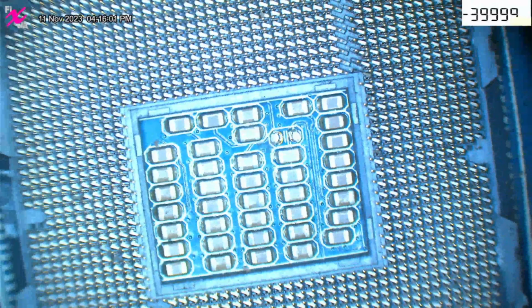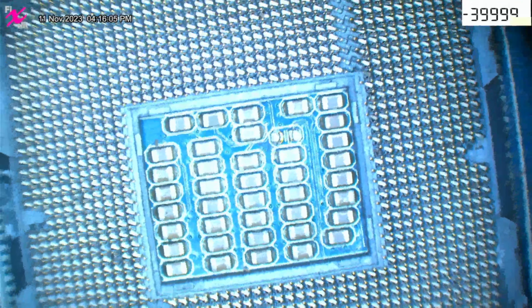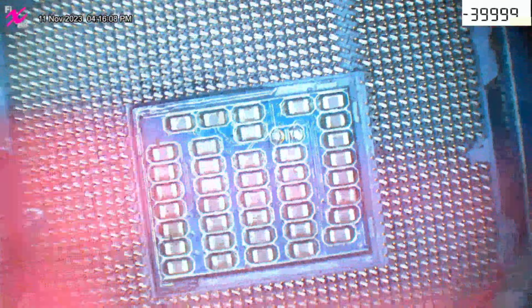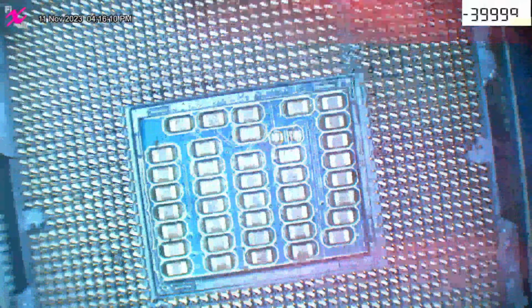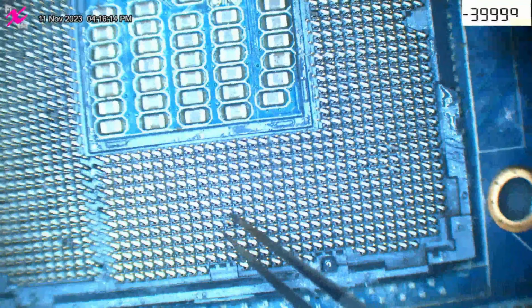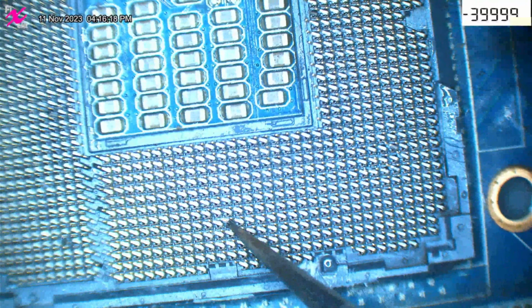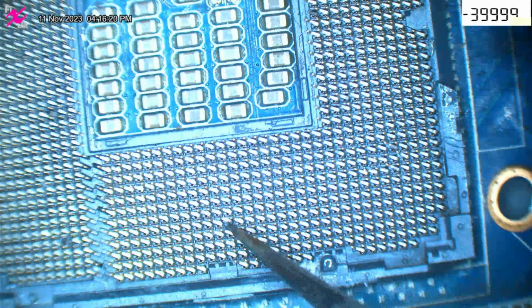Let's clean. We have another one here. It's the hard drive also.